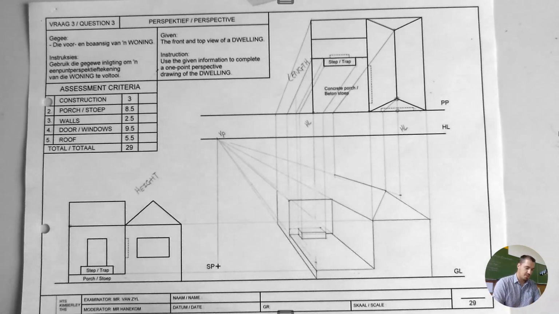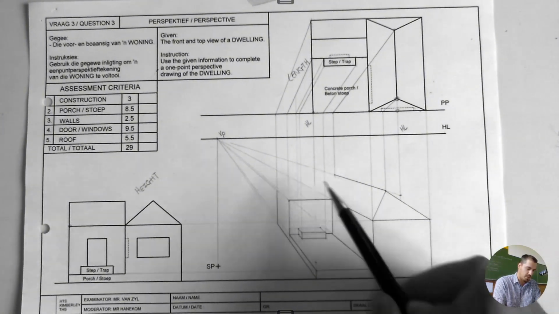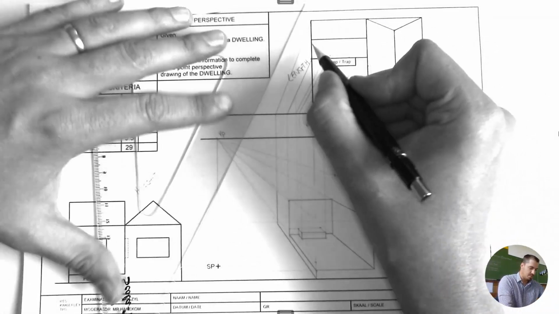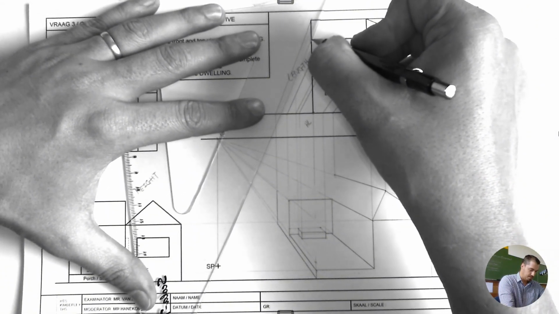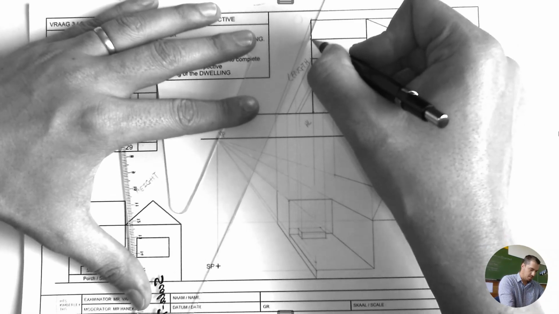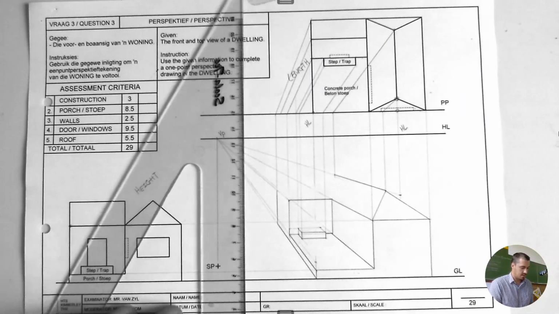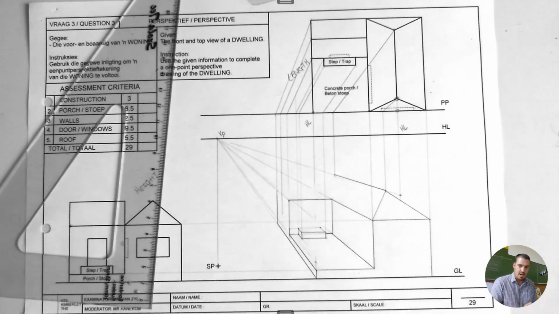So just for now, we're going to leave the roof as it is because it has a point at the back that's supposed to connect down to a specific corner. We don't know what it is yet. So for us, we can now take this point of the roof to the SP, connecting on the picture plane, project it down. So somewhere on this line here, I have my roof point.